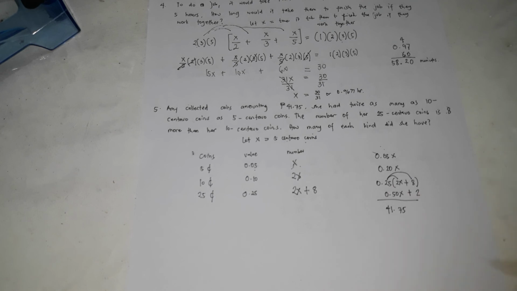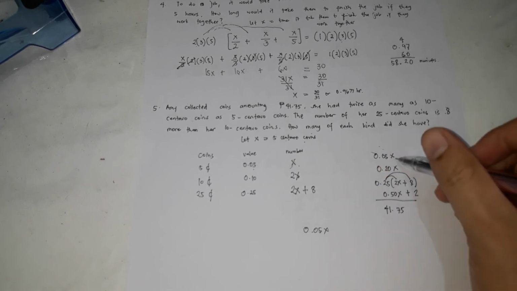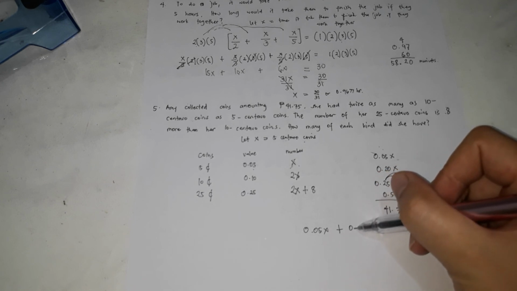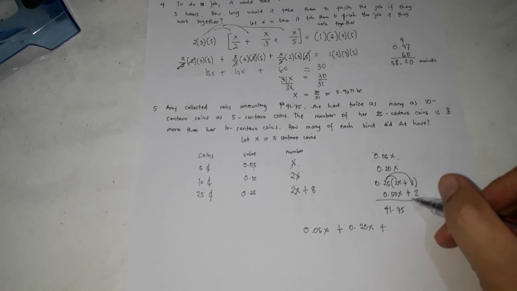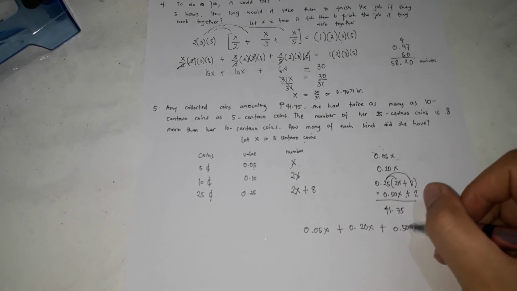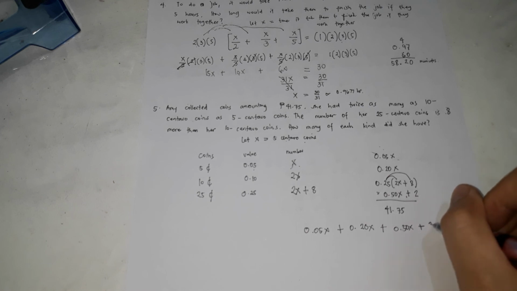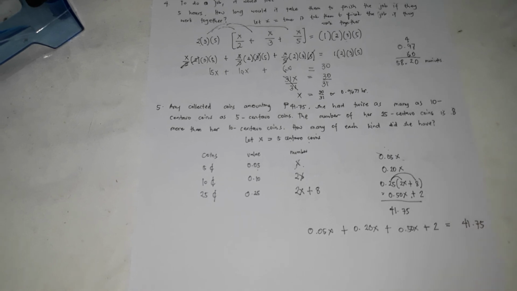So, the equation would be like this. 0.05x plus 0.20x plus 0.50x plus 2, kasi equal to siya, diba? The total would be 41.75. So that's the total.